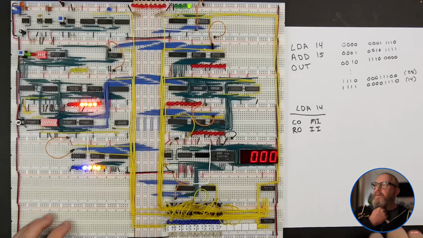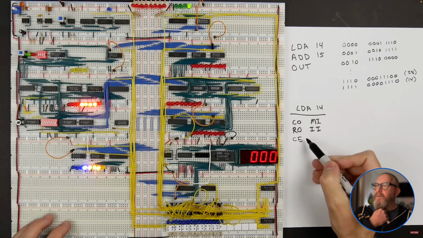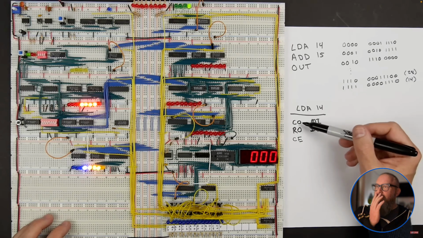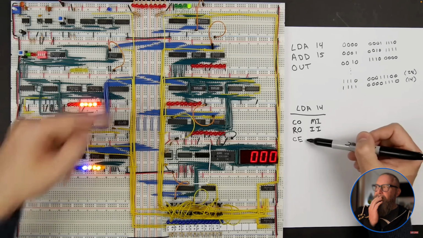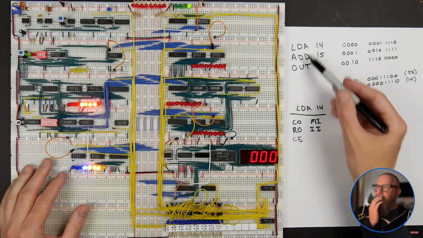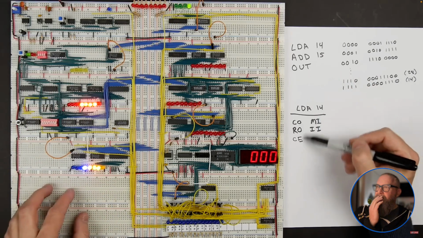So now we can set that low. So that was counter enable, which increments the program counter. So these are the 3 steps we've done so far. We've moved the address from the program counter to the memory address register. We've loaded the instruction from RAM into the instruction register, and we've incremented the program counter. And we're going to do that for every instruction that we execute. So when we build the control logic, it's going to have to kind of know how to do this.